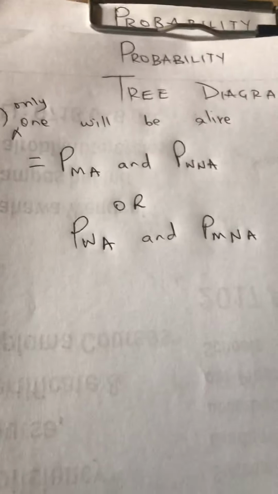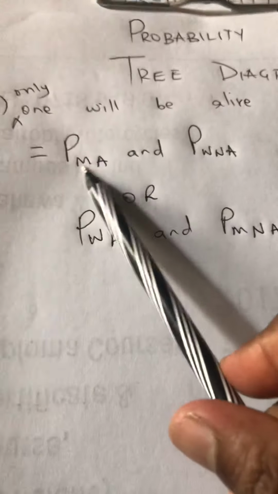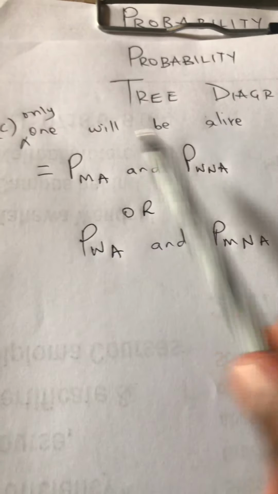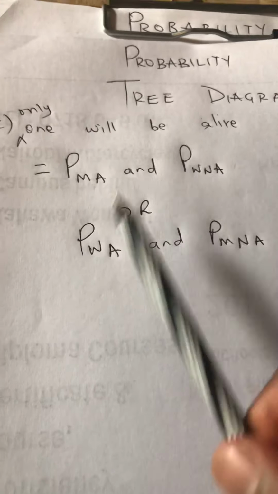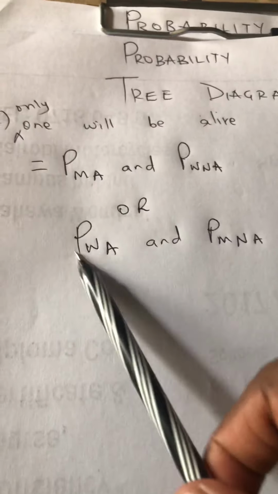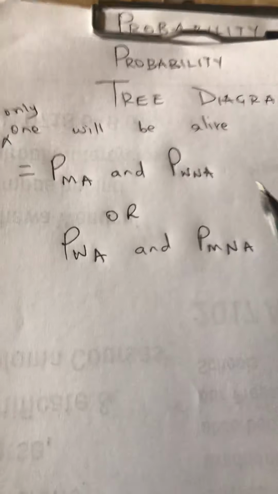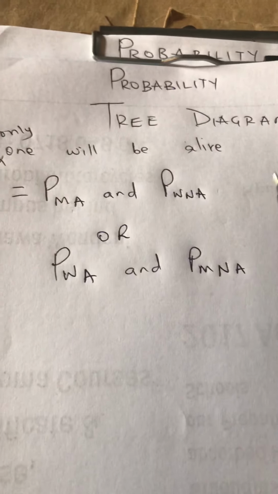So it means at any given time, if the man is alive, the wife is not alive, or the wife is alive and the man is not alive.